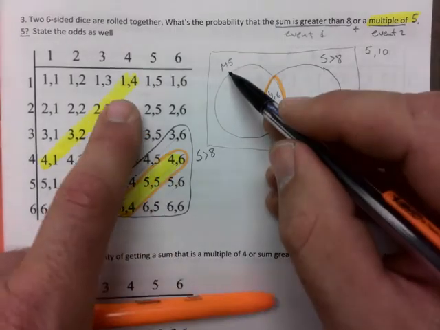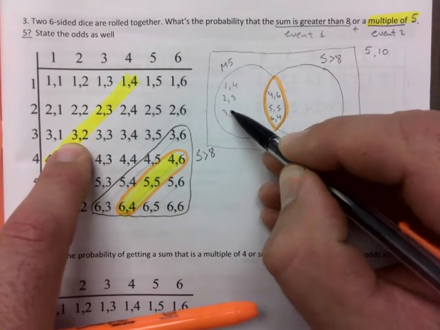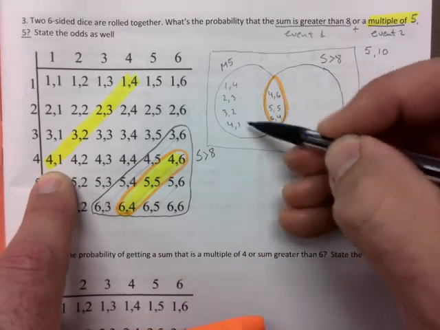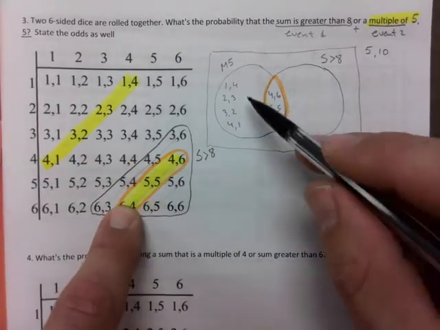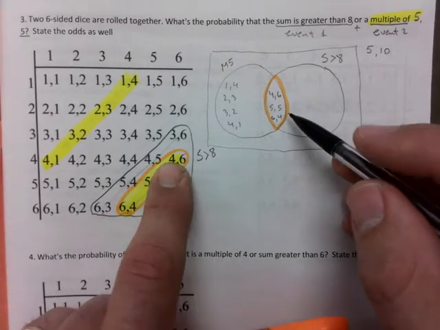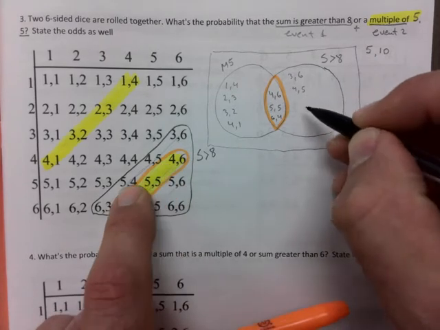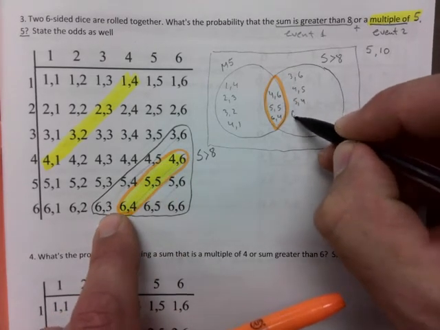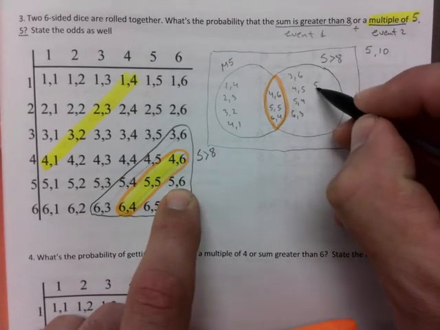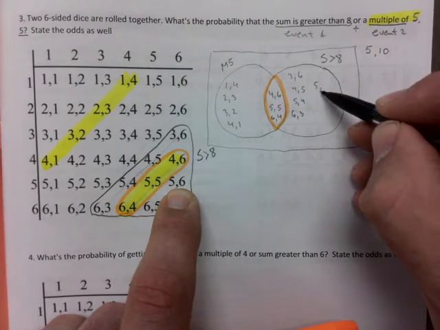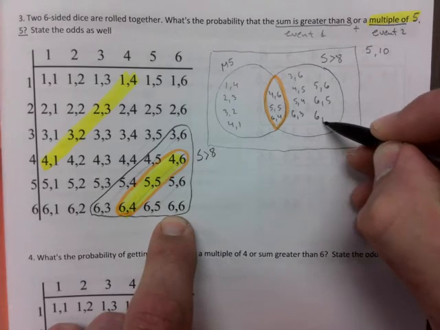And then if you go multiple of 5, that'd be 1, 4, 2, 3, 3, 2, 4, 1. So we're actually writing down the combinations here. We won't do this one again because it's already part of the overlap. So let's go sum greater than 8. That'd be 3, 6, 4, 5, 5, 4, 6, 3. I won't do these, but I will do this one: 5, 6, 6, 5, and 6, 6.